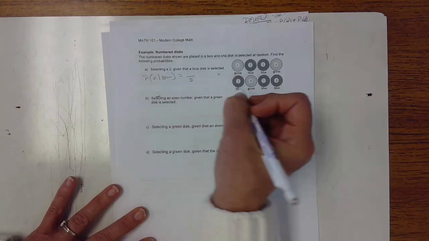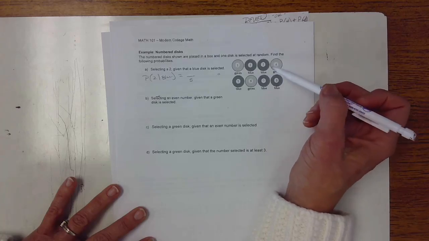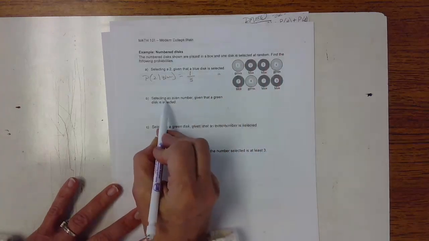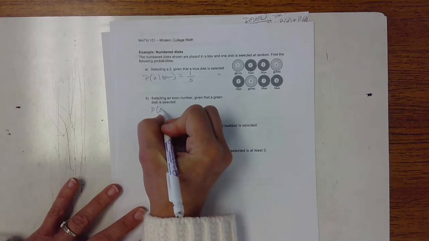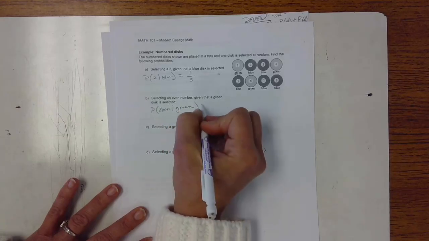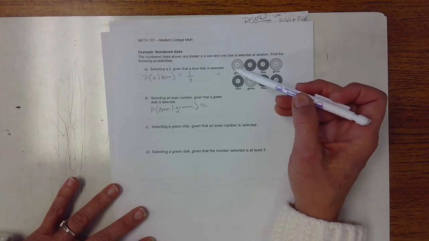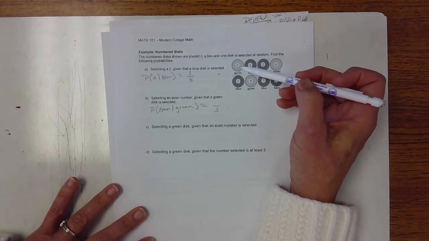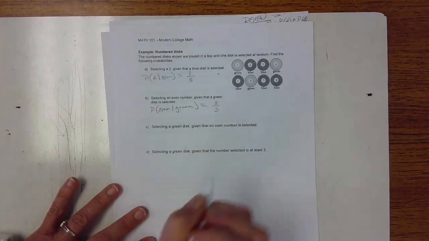Then I have to find out how many events I have with 2. I only have 1 disc that has 2 on it, so my answer is 1 out of 5. Next, I'm going to select an even number given that a green disc is selected. So again, the probability of even such that we have a green. I start by finding how many of the discs are green. I have 1, 2, 3 greens. On my even numbers, I have a green 4, which is even, and a green 6, which is even. So that means I have 2 out of the 3 possibilities.